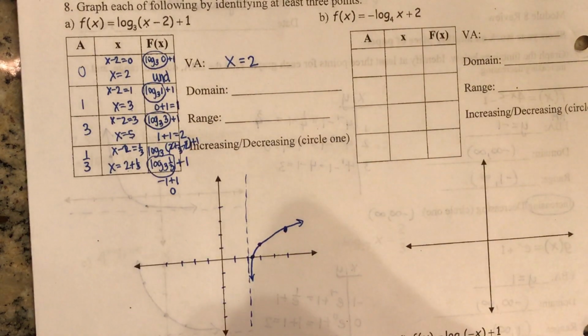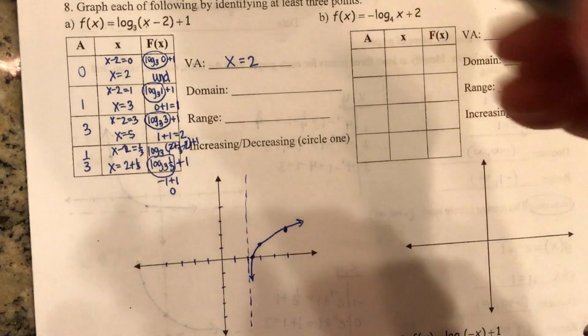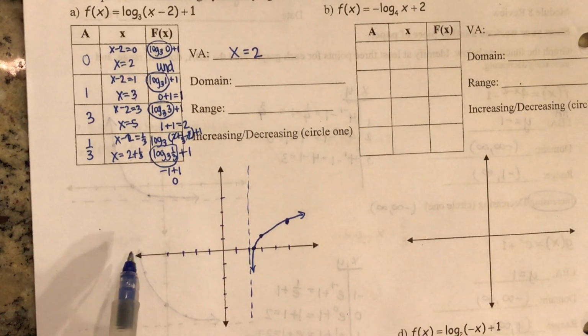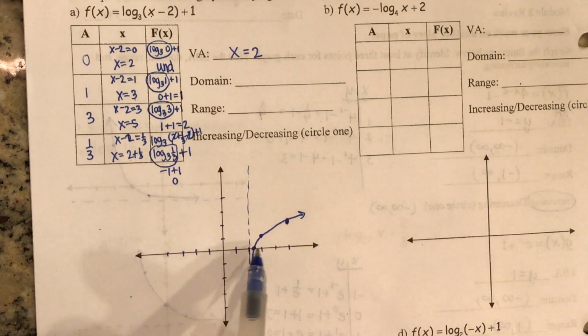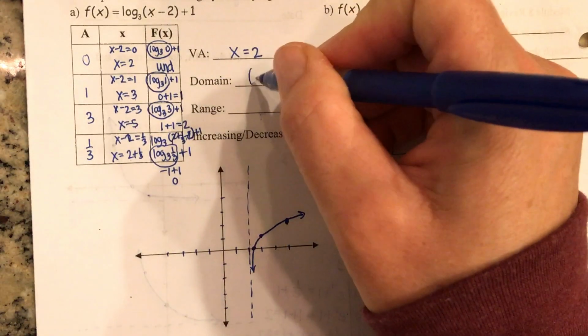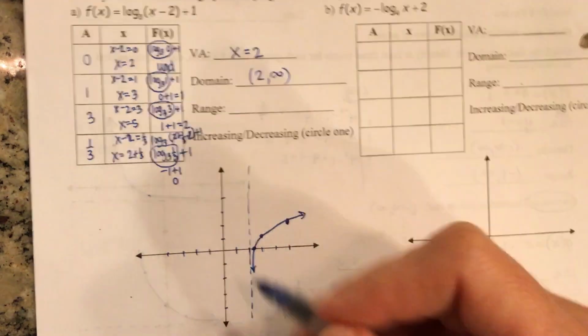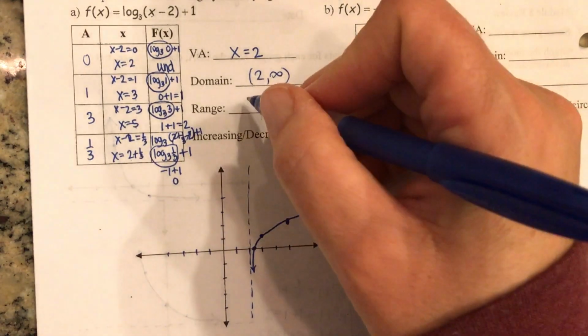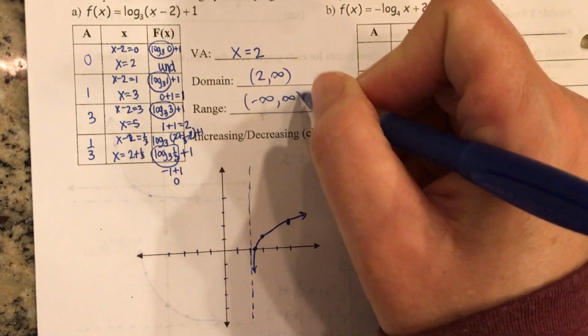Okay, there's my log graph. Domain. If I put my finger on the x-axis and I ask myself, is graph happening? No. Yes. So that was 2 to infinity. And I put my finger down here. Is graph happening? Yes, all the time. So that would be all reals.